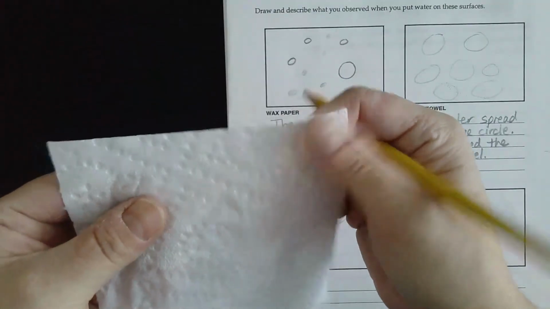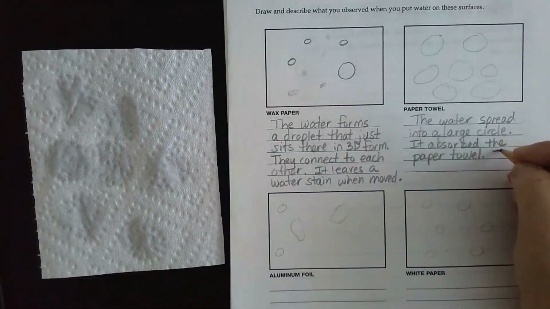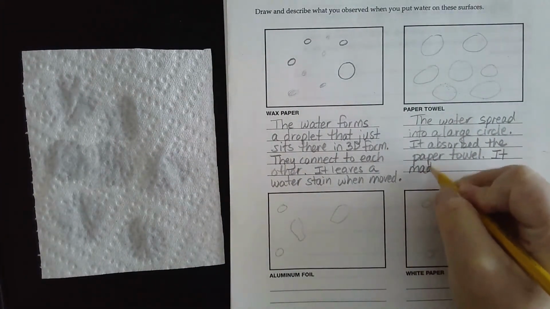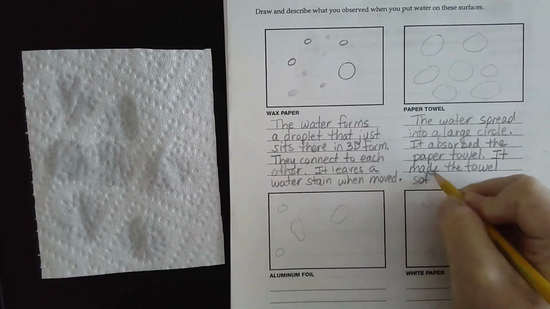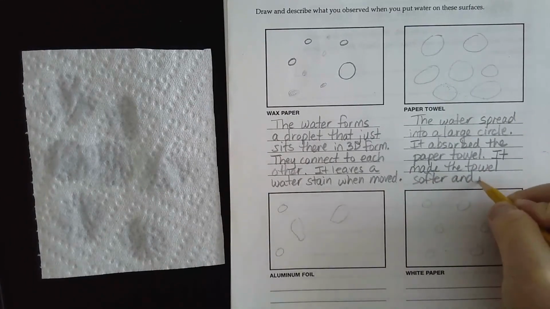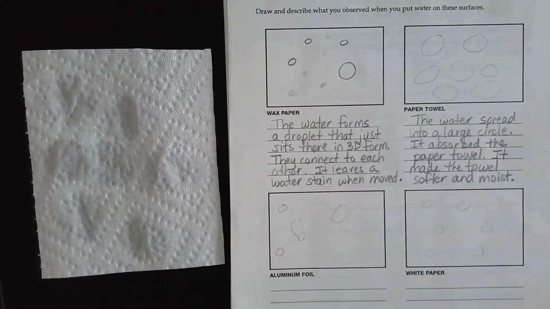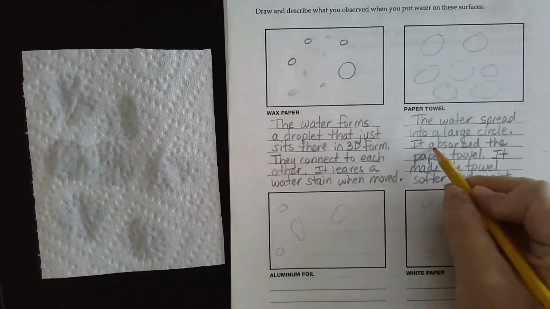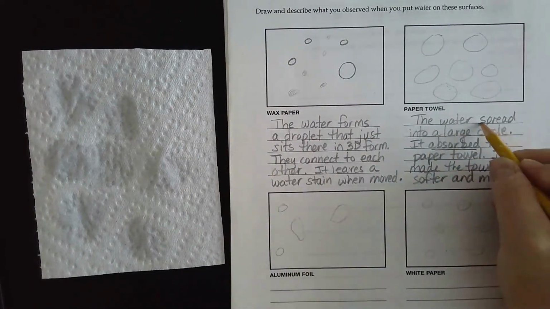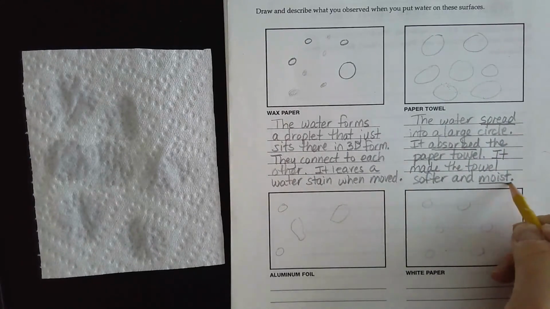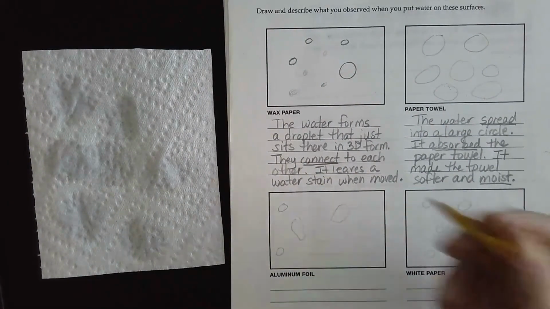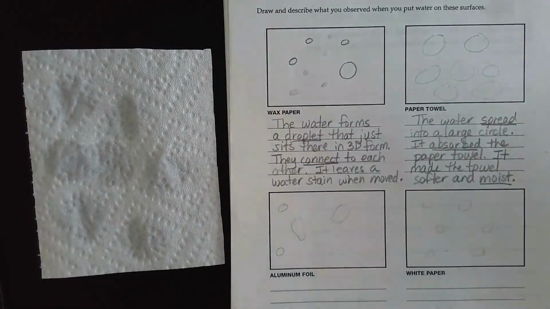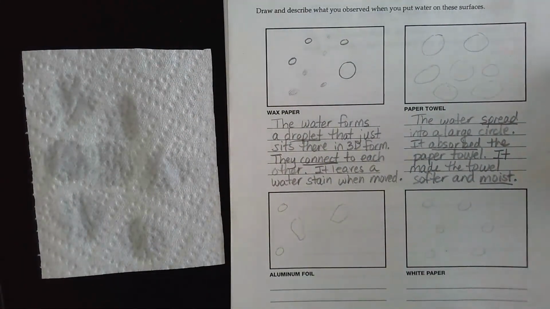The rough part of the paper towel is there. It made it softer, okay, and more moist. Made the towel softer and moist. Okay, we got some key vocabulary words there. We got the word absorbed. We have spread, moist, okay, connect. That's connecting to each other. We've got the word droplet. These are all words that we use when we're being very specific in our observations.